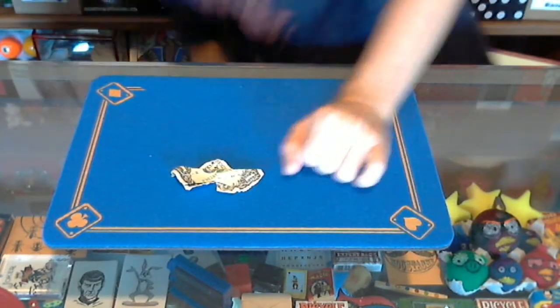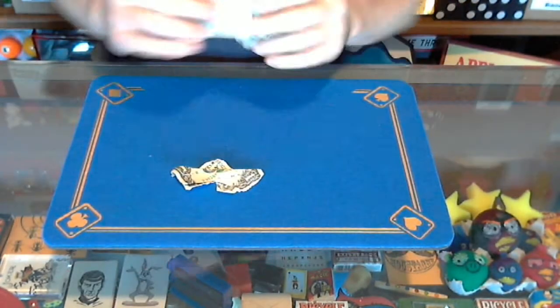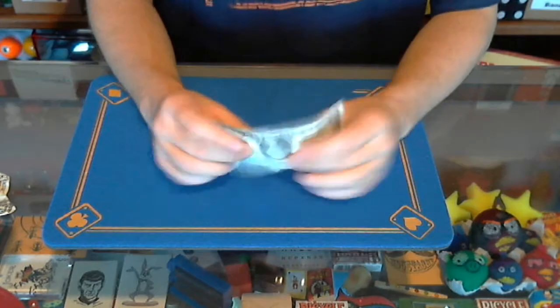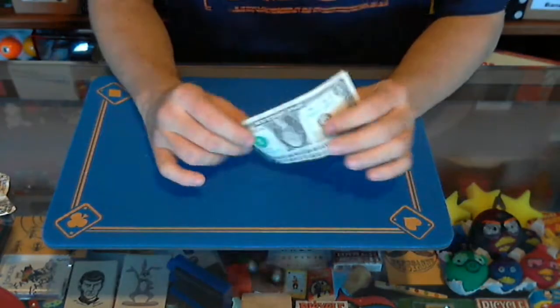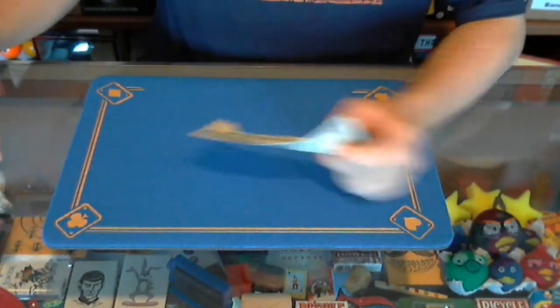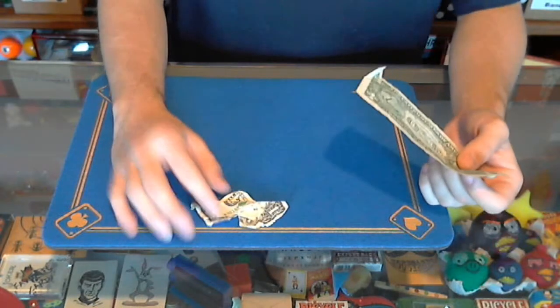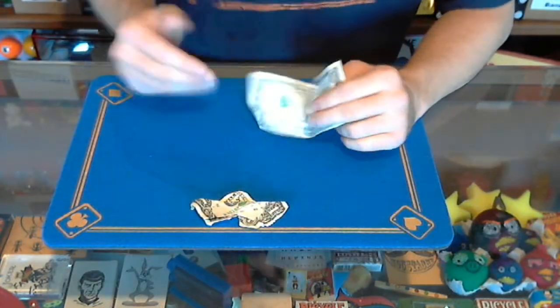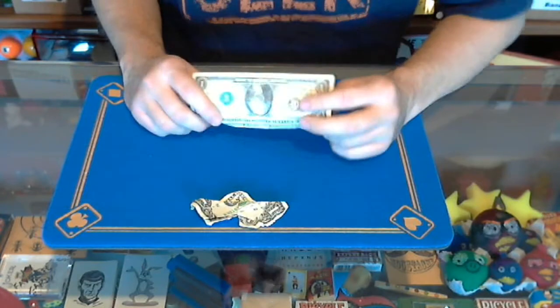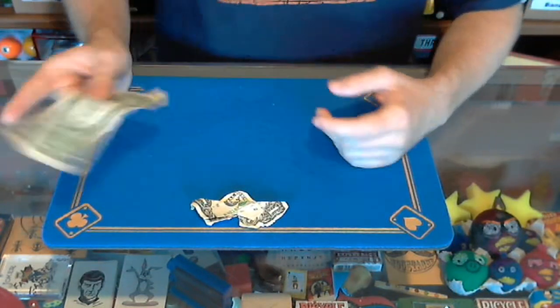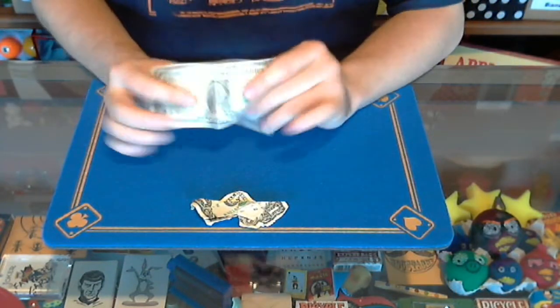First thing you want to do is get a dollar bill, and you want to Google how to fold a dollar bill into a butterfly. Because I don't remember the exact way to do this. I learned how to do this about 2 years ago, and I can't remember the exact steps. You can Google it, though, and it'll teach you online how to do it.